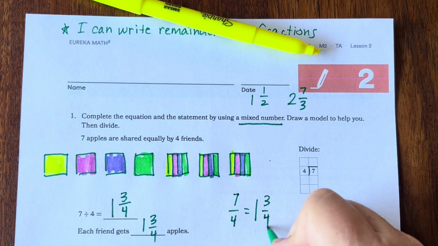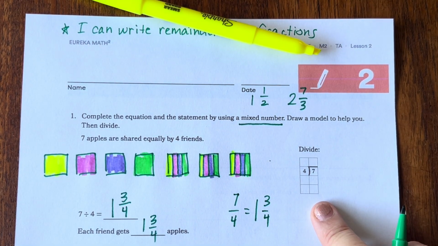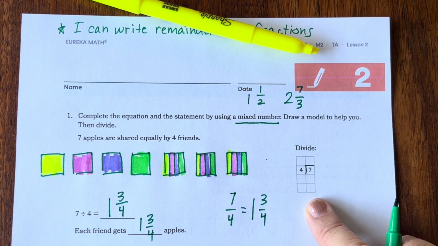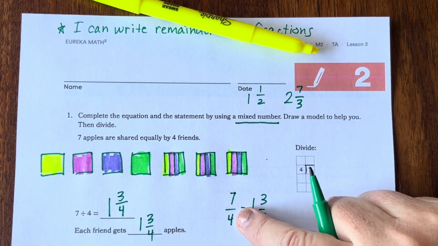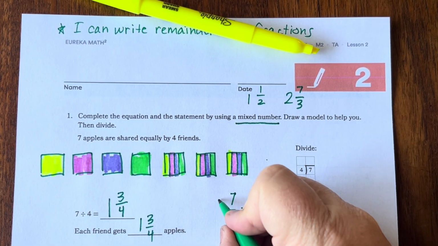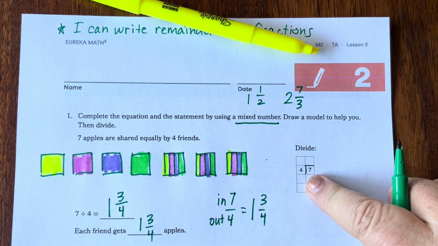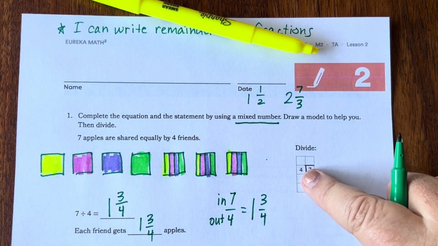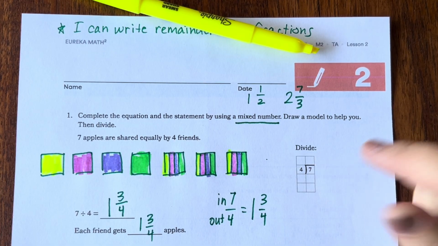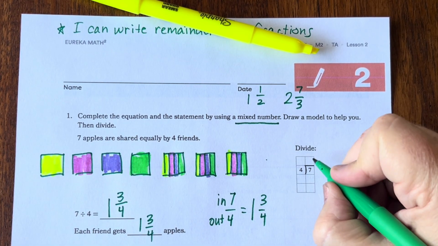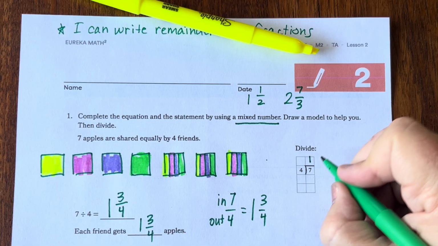How could I prove that? I can actually use division to show this. So when we think about a fraction like 7/4, it's actually a division problem. This is our in number, this is our out number. So look here, our in number is 7, our out number is 4, and we're going to divide. 4 will go into 7 one time, and then I have my steps.